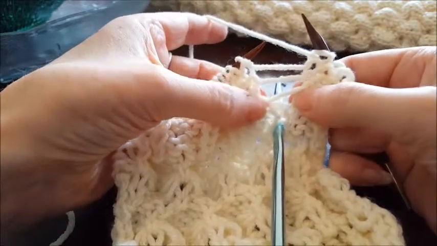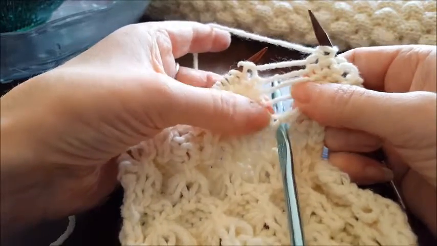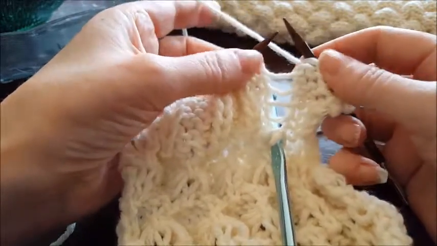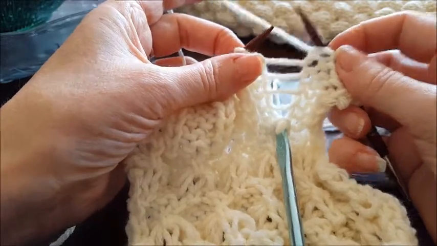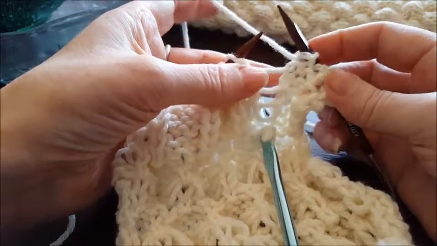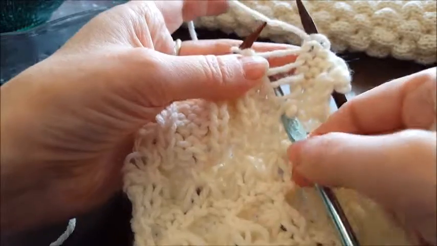And then take the stitch at top and just drop it off. And pull this through until it reaches your crochet hook. And while you're doing this, watch what's going on up here so that you're not dropping stitches, because it's really easy to drop a stitch when you start pulling around the yarn like this.